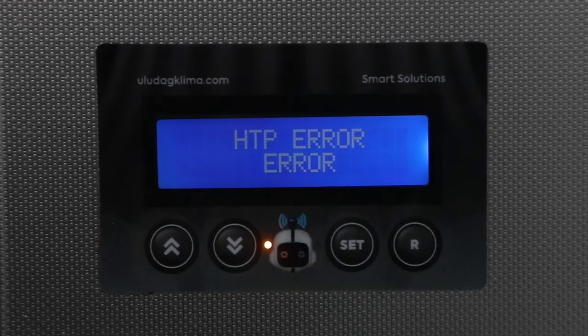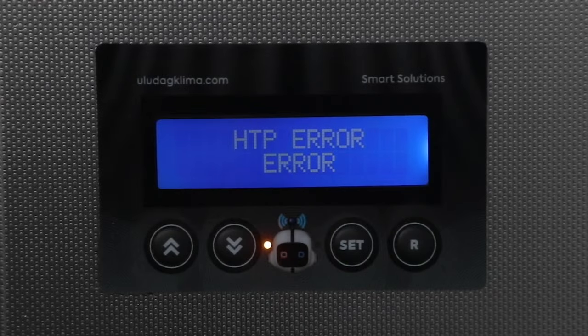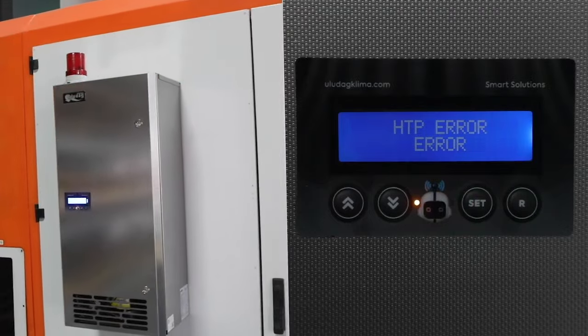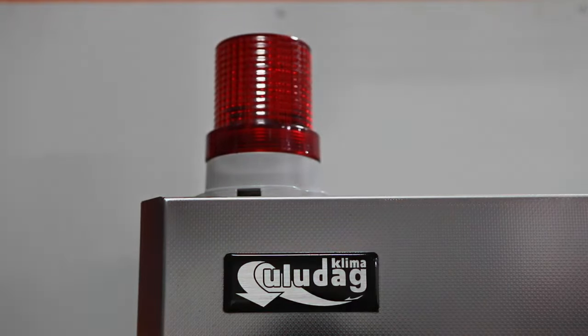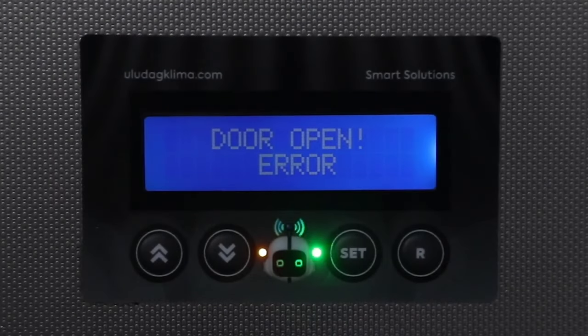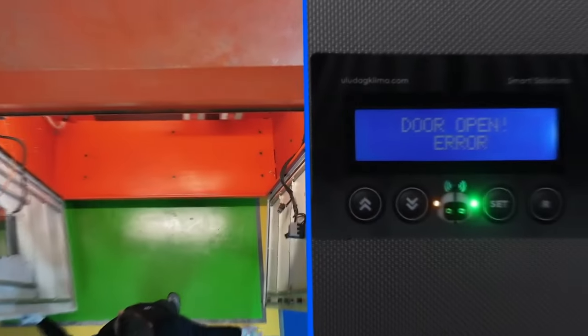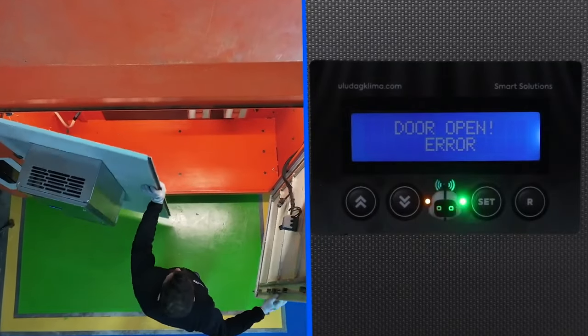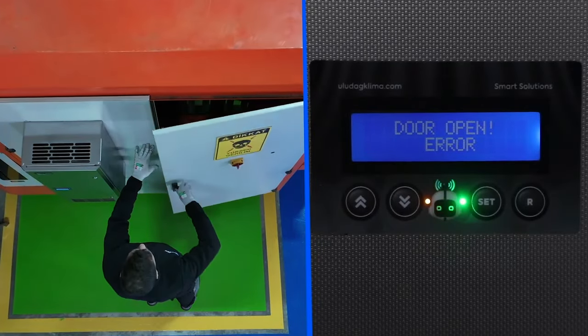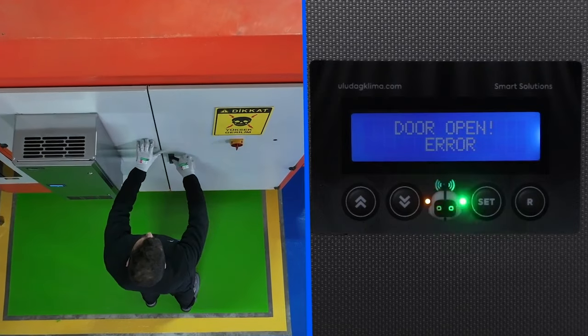HTP fault: high temperature message. This message appears when the upper value set in menu -2 is exceeded. Door open error appears when the door switch is connected and the panel cover is open. The compressor and fan stop.